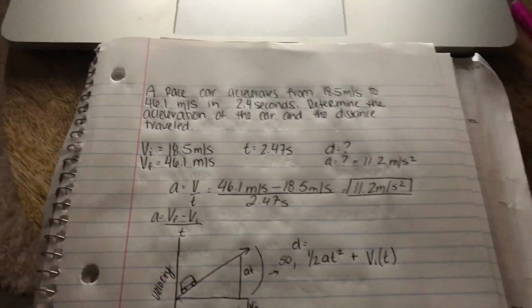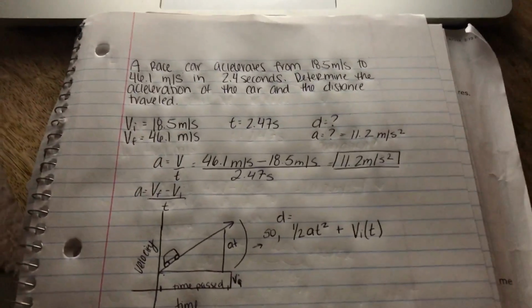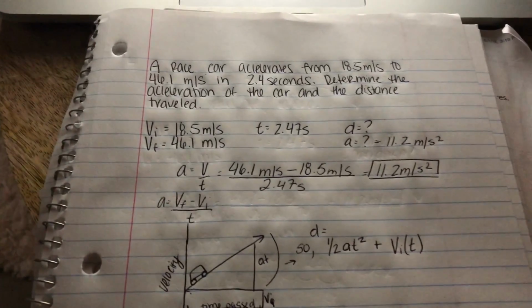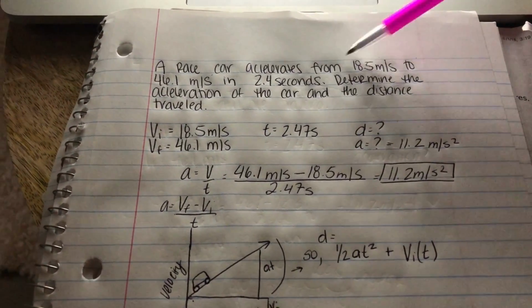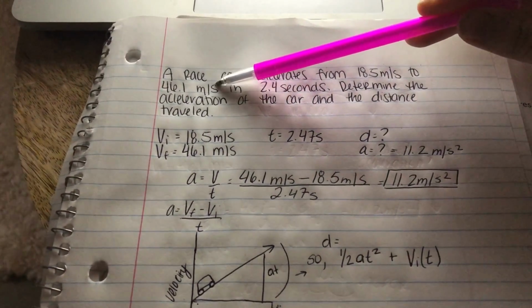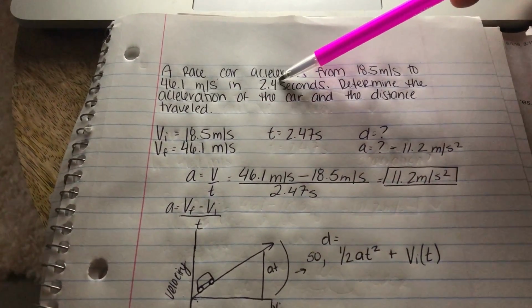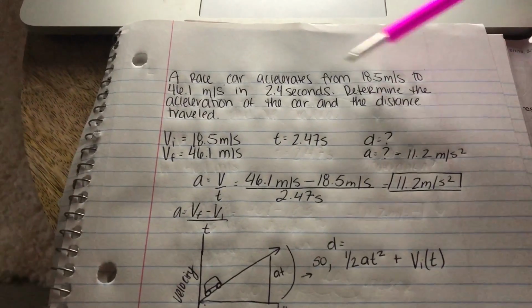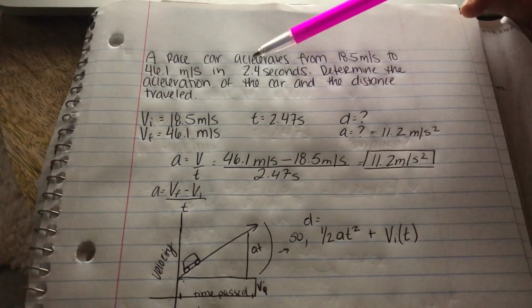Okay, this is my video reassessment for standard number 1. I chose this problem: a race car accelerates from 18.5 meters per second to 46.1 meters per second in 2.4 seconds. Determine the acceleration of the car and the distance traveled.